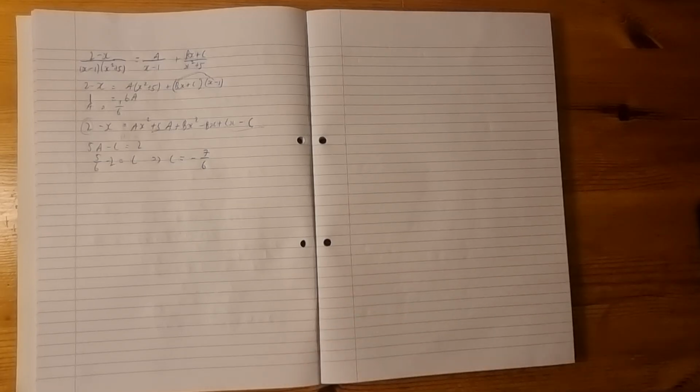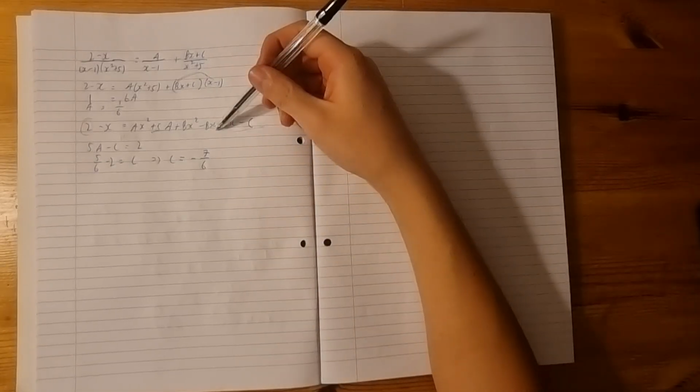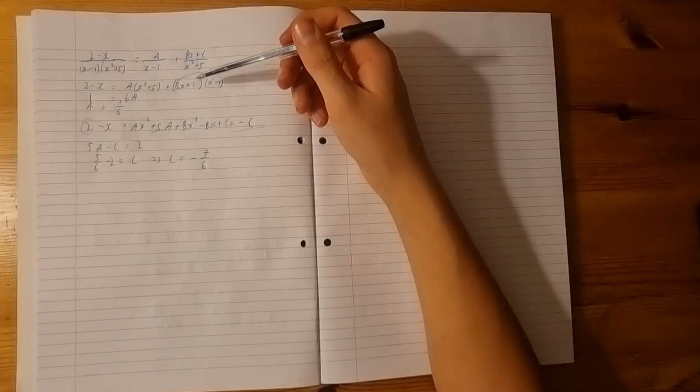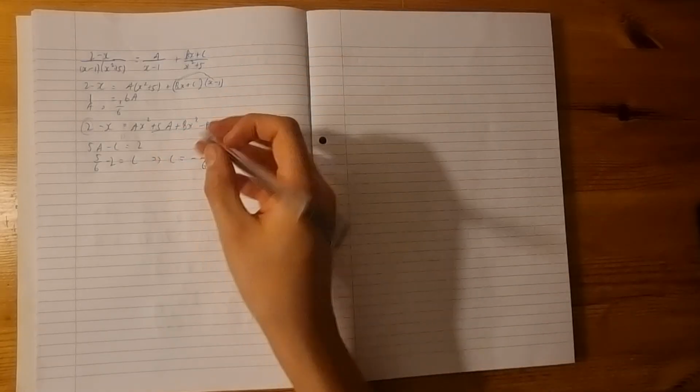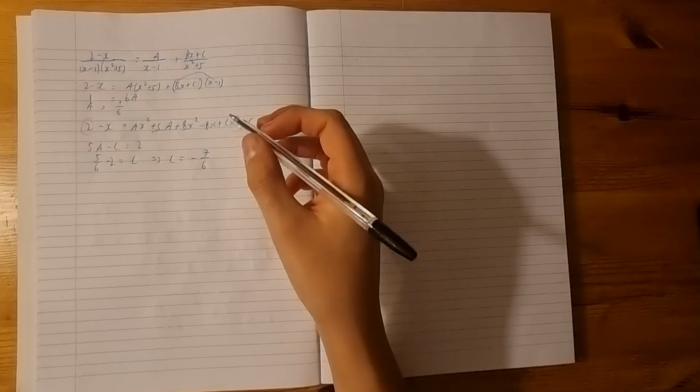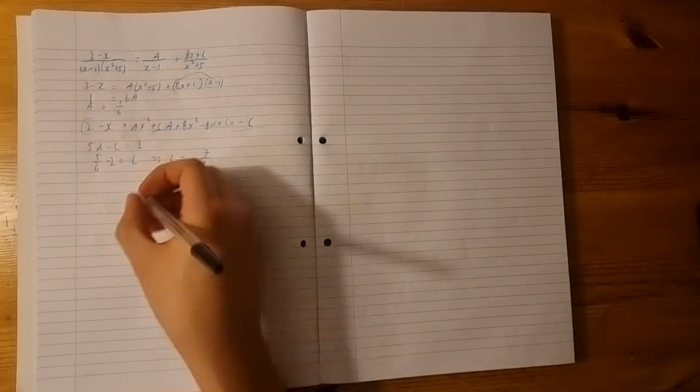So now we just have b left to solve for. So we're simply going to compare the terms for, well, we can do either for x or for x squared. So we'll go for x squared for no reason except the fact that it's simpler because there's no x squared here.